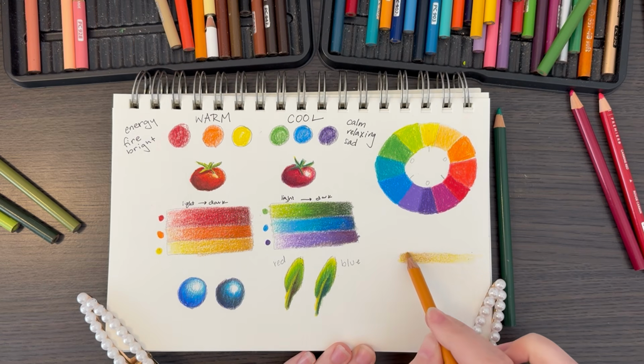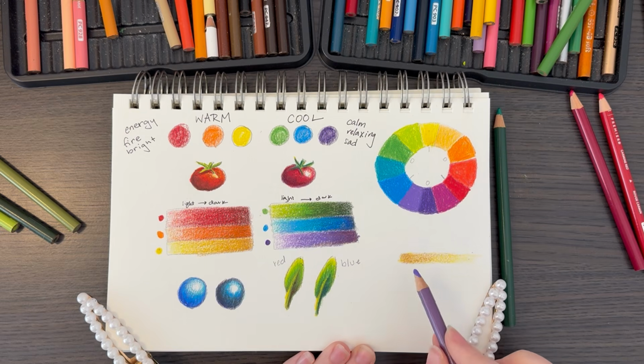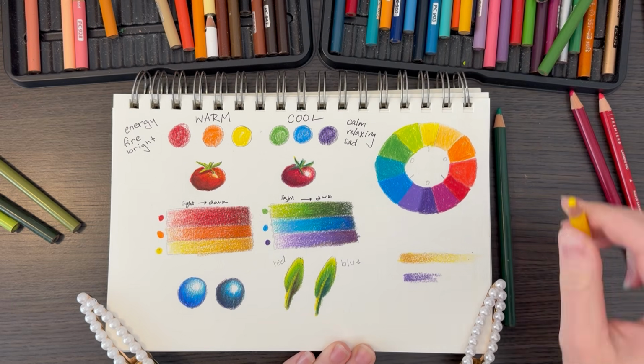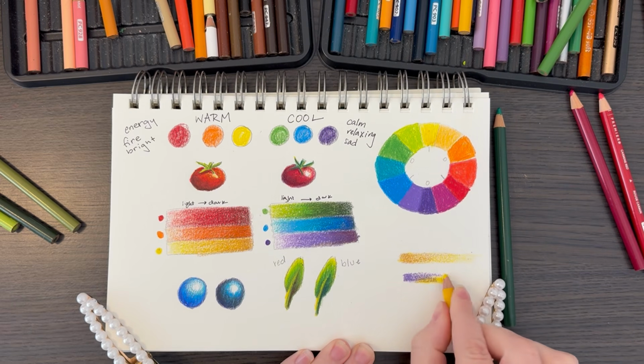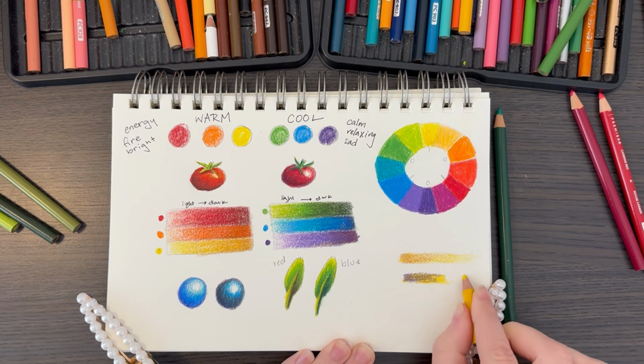For blending yellow into the base layer of purple, let's look at that. I applied light pressure for the purple. It's visible, but not dark or too vibrant in color. That way, I can press harder using the yellow to create more of a gradient and blend it out.